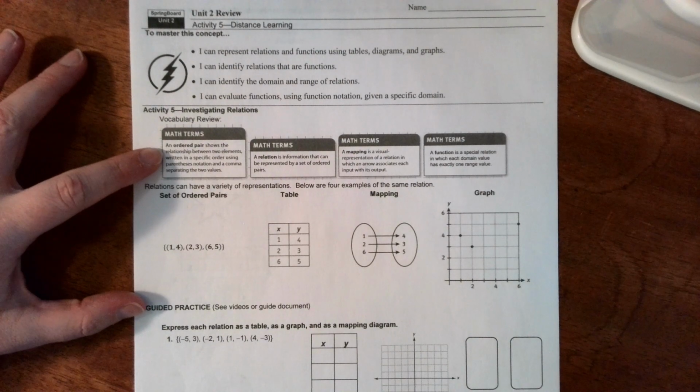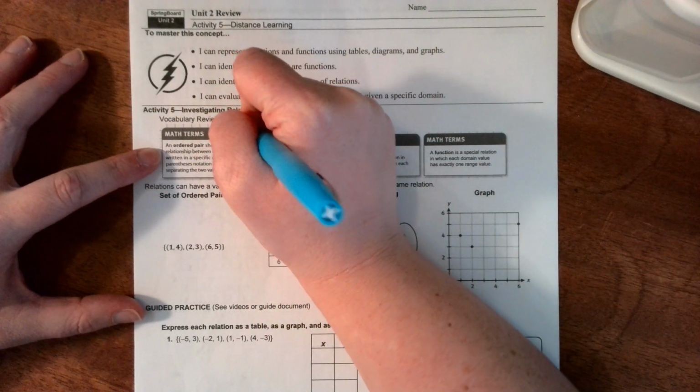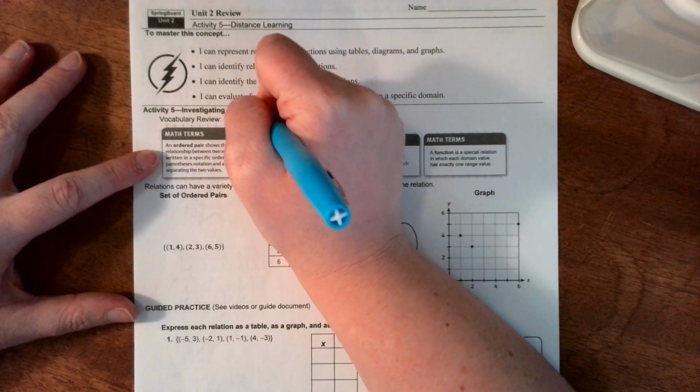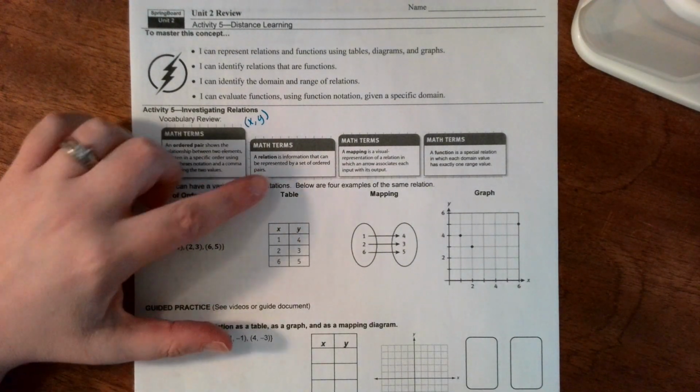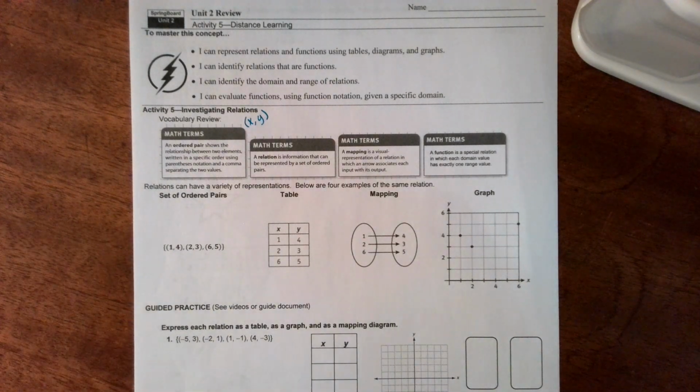The first thing we have is an ordered pair. That is an x and y coordinate: one number, comma, another number. And it tells you where on a graph you would put this piece of data. Second thing is a relation, and that's just showing how two sets of data are related, how your x is related to your y. And if something's a relation, you'll have a list of ordered pairs. It's how this x relates to this y.